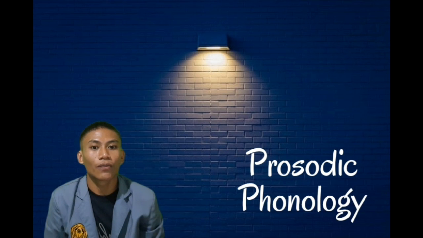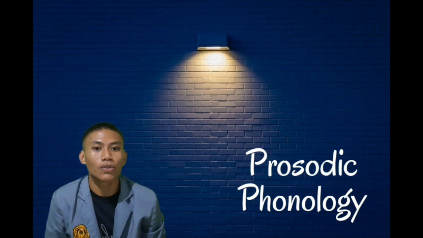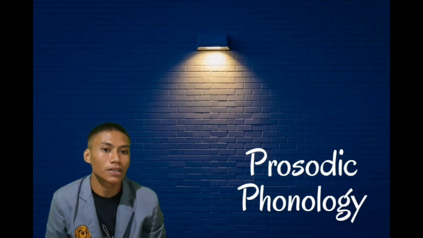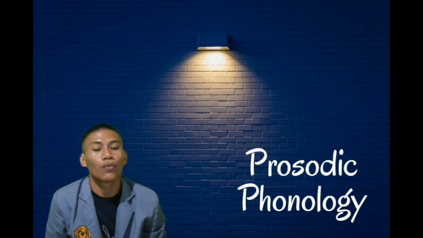Next, prosodic phonology. Words are composed of one or more syllables. A syllable is a phonological unit composed of one or more phonemes. Every syllable has a nucleus, which is usually a vowel but can be a syllabic liquid or nasal. The nucleus may be preceded and or followed by one or more phonemes called the onset and coda.